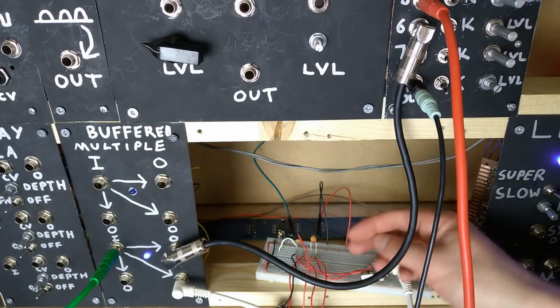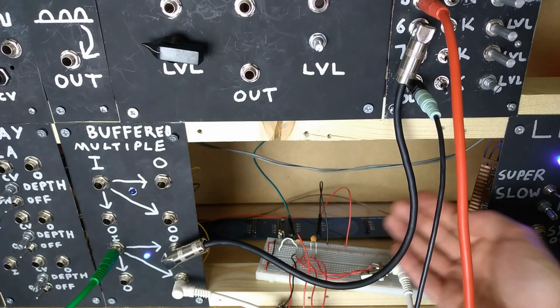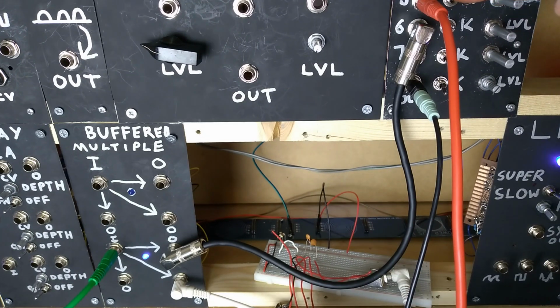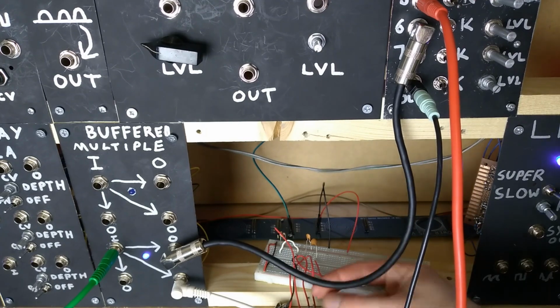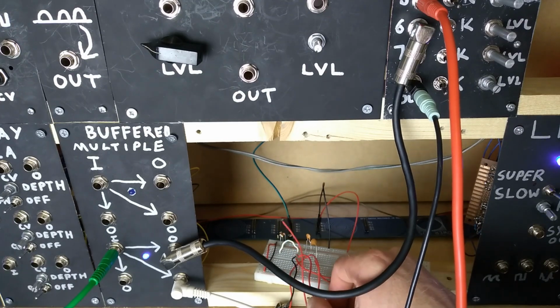Now let's see what happens when we actually swap the capacitor and the potentiometer, just to quickly demonstrate what a high pass filter sounds like. So let's unmute our signal again. Now you can hear how the low frequencies are being cut out.